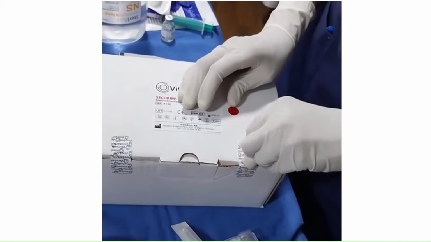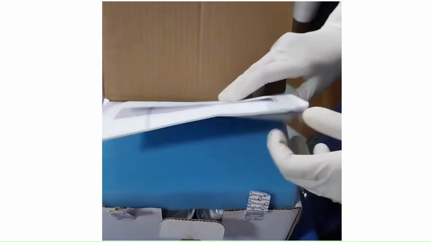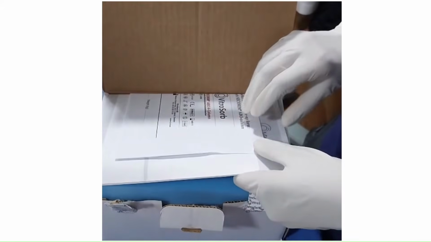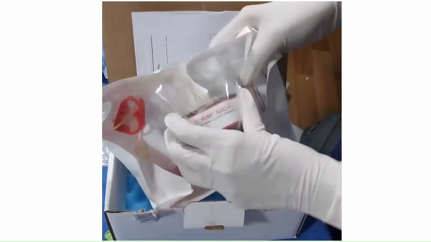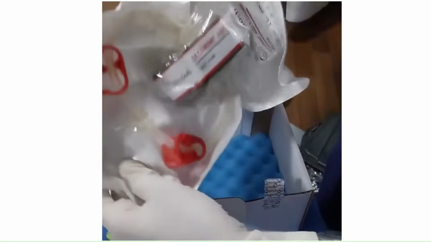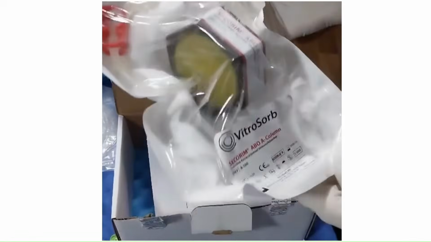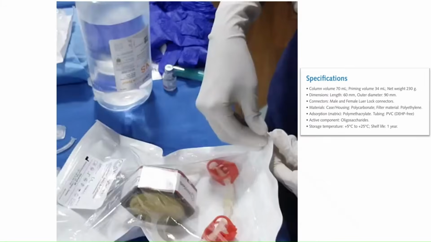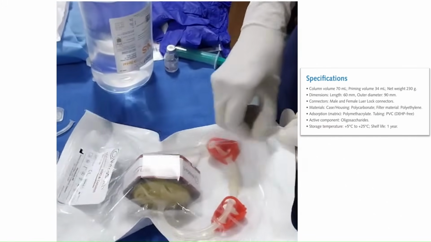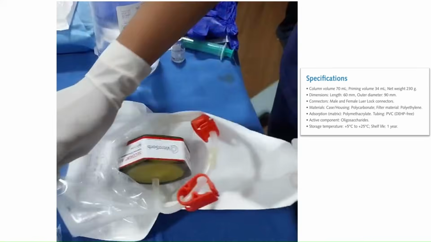Open the Vitroscope column. While opening the column, check whether the same column is present inside the box also. So we are going to use the Secorum ABO A column now. So it is correct. Also check again for the expiry and lot numbers. Now we have confirmed that there are no external damages, so gently open the column.